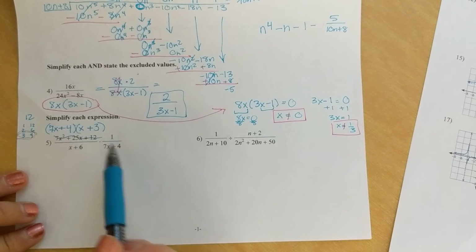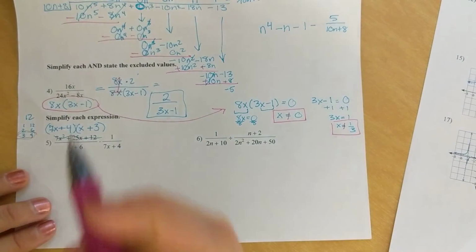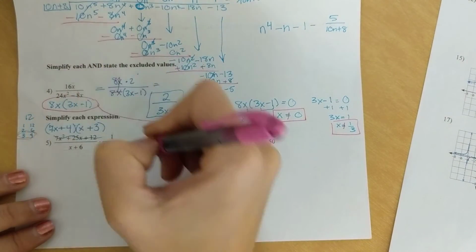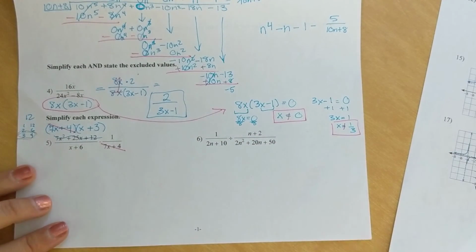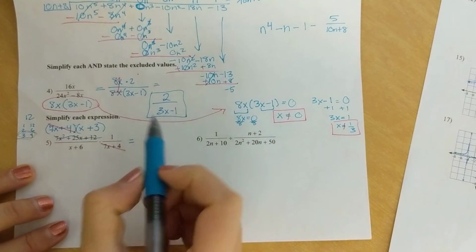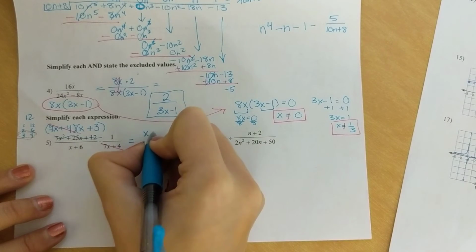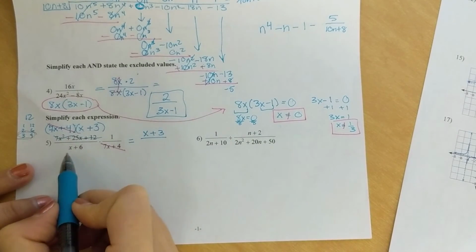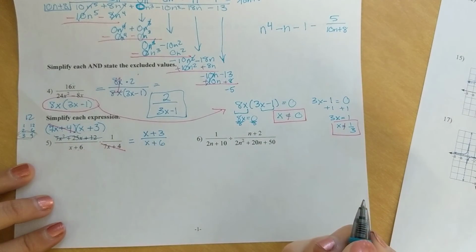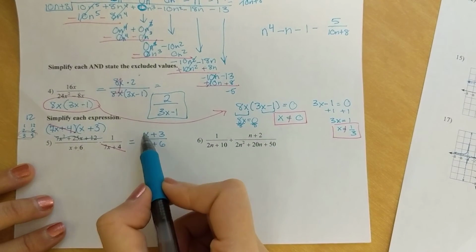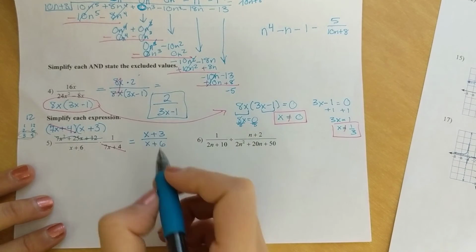So if you have anything on the top that's the same as anything on the bottom, you can go ahead and reduce that. So 7x plus 4 over 7x plus 4 is just a special form of the number 1. So on the numerator you have 1 times x plus 3 times 1, which is just x plus 3. And in the denominator you have x plus 6 times 1, which is x plus 6. Can we reduce that? Maybe the x's? No, we can't. It's done.